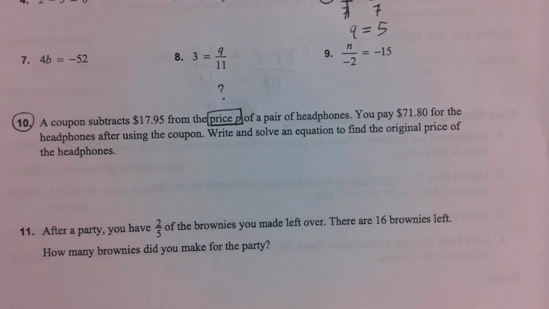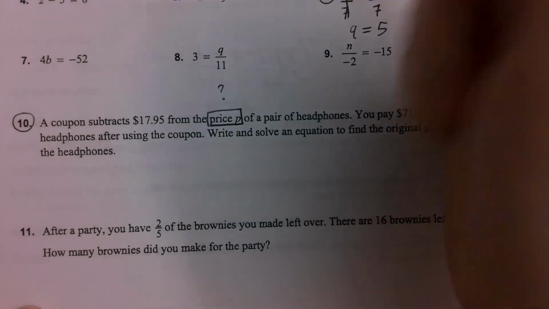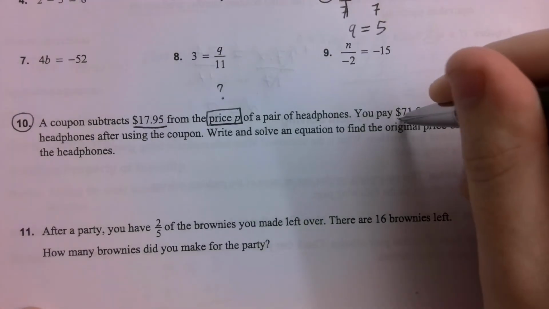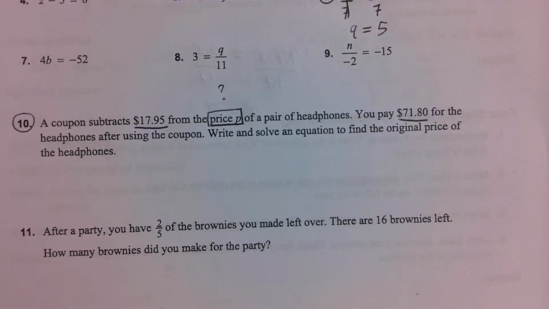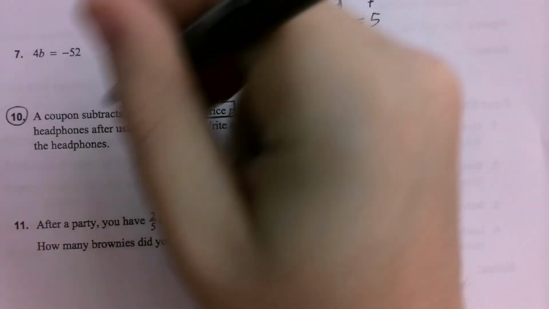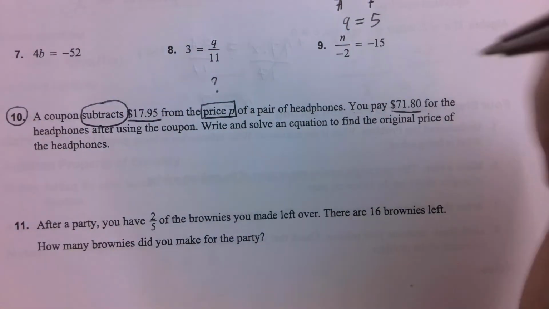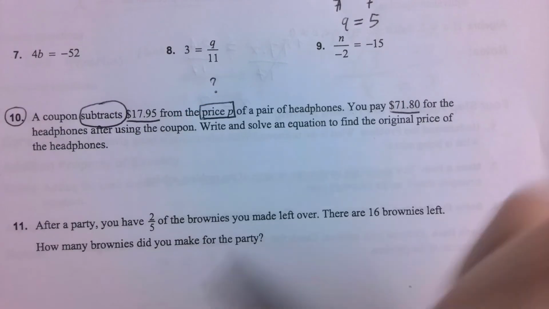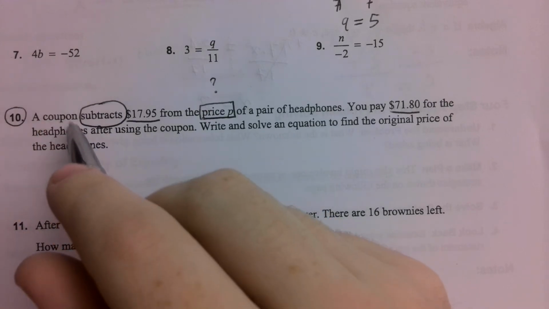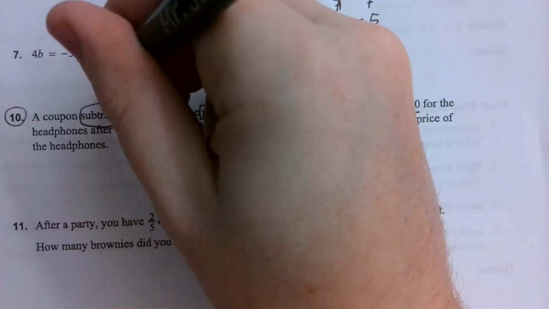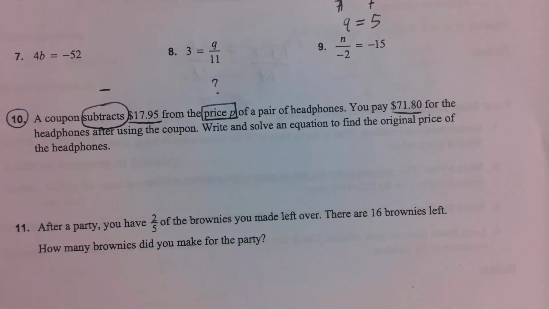Beyond that, we also have a couple other pieces of information being given to us. We know that there's $17.95 somewhere in the problem. We know there's $71.80 somewhere in the problem. But there's also some other hidden pieces of information, which is what makes word problems a little bit trickier. We are also given the operation, what's being done, to the $17.95. The coupon subtracts $17.95 from the price P. So we know we're going to have subtraction somewhere.